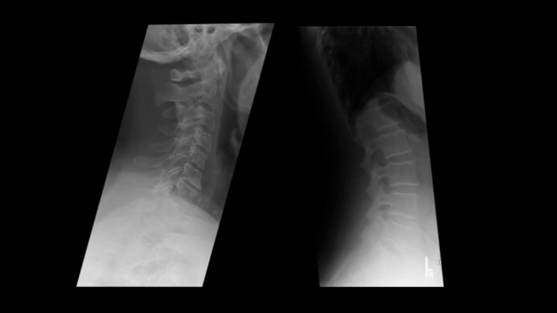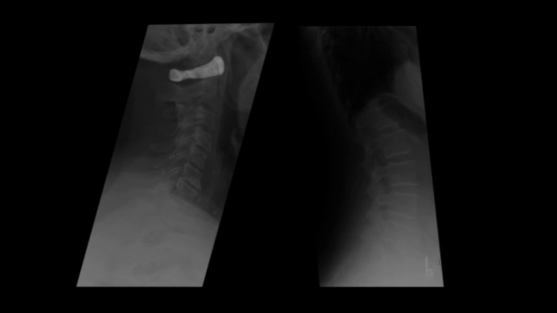In the neck, the C1 and C2 vertebrae are unique. The C1 vertebra, the atlas, lacks a vertebral body and articulates with the skull. The dens of the C2 vertebra projects cranially through the C1 vertebra to form the atlantoaxial joint, which allows rotation of the skull.